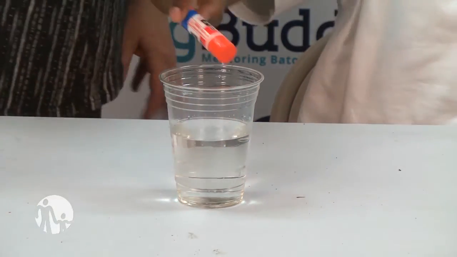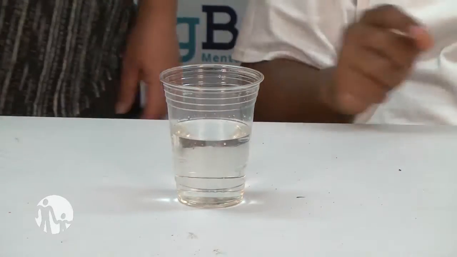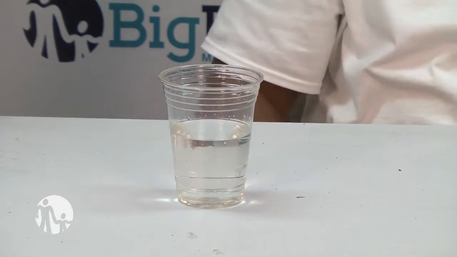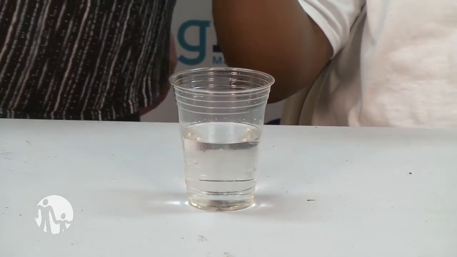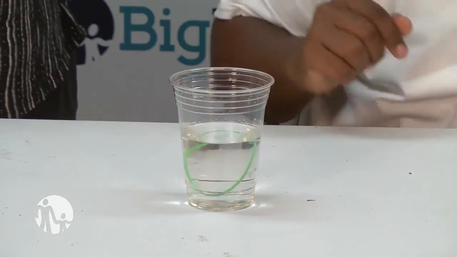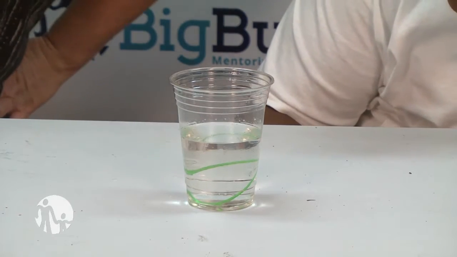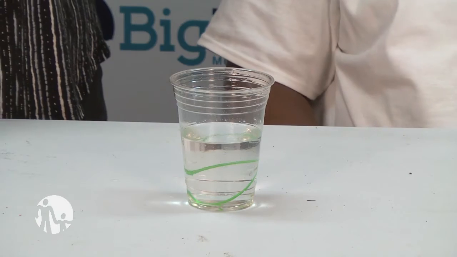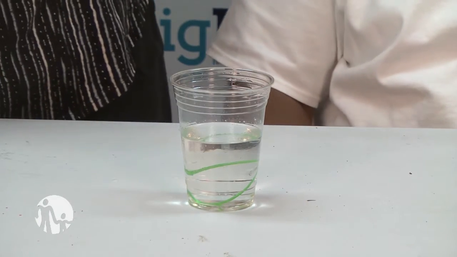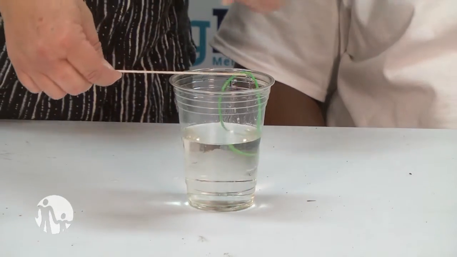Now, I had to only find things that I could find in this room. I may have to go grab a penny out of my purse and we can experiment with that. But I found this rubber band. So let's try the rubber band. Uh-oh, what happened to the rubber band? It sunk. It sunk to the bottom. So what does that tell us? That means it is more dense. It is more dense than water. All right, I'm going to fish it out of there.